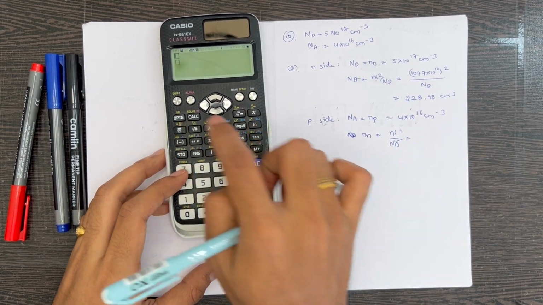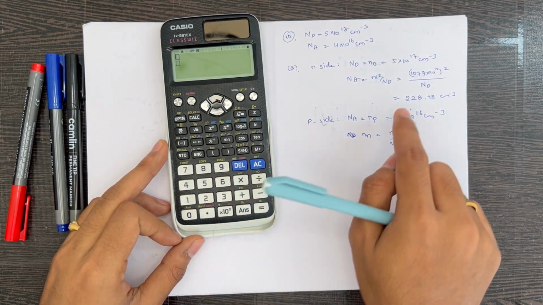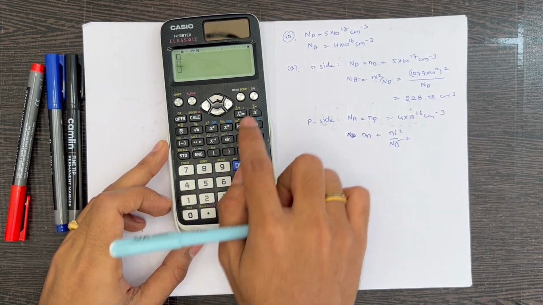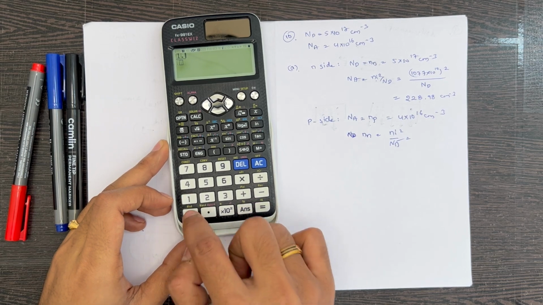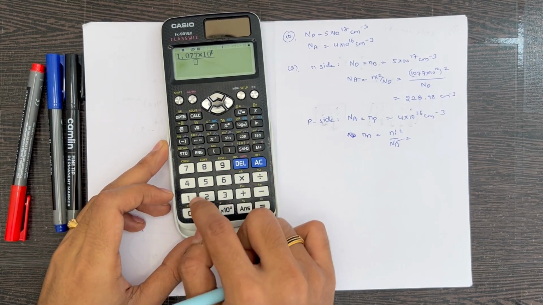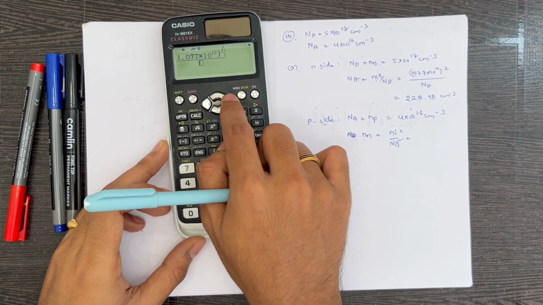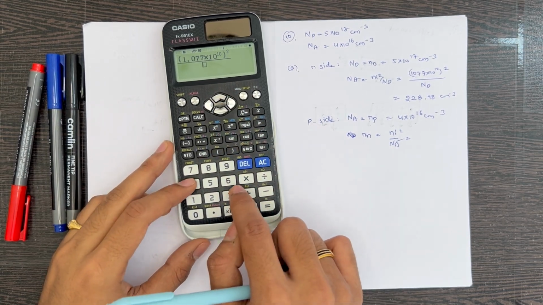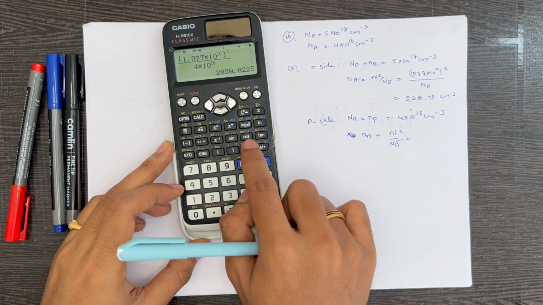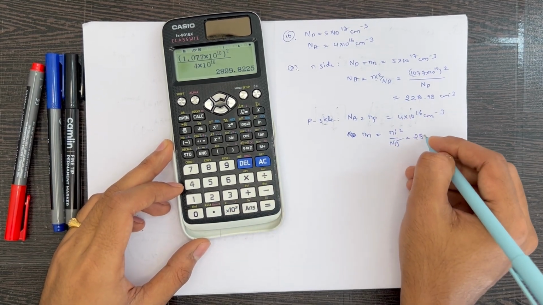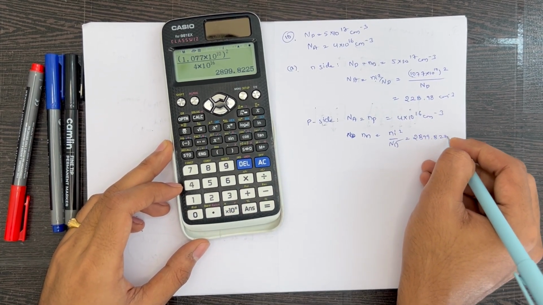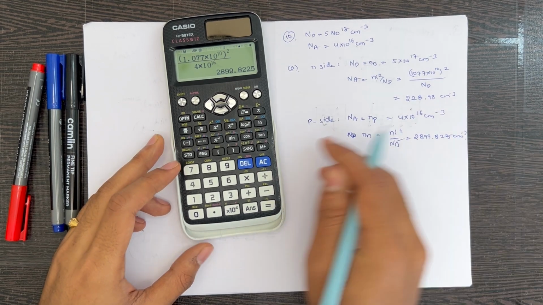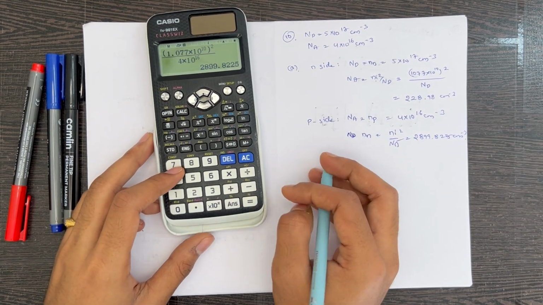So Ni is 1.077 into 10 power 10, whole square, by 4 into 10 power 16. It's 2899.8225 per centimeter cube.